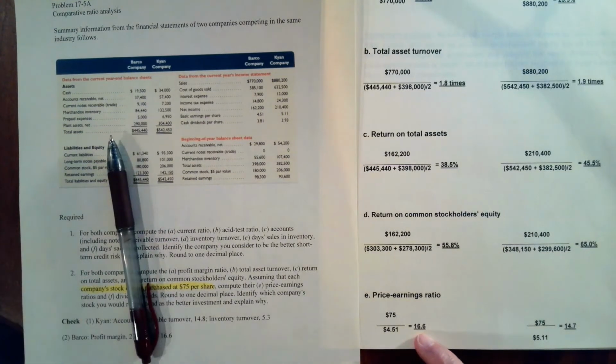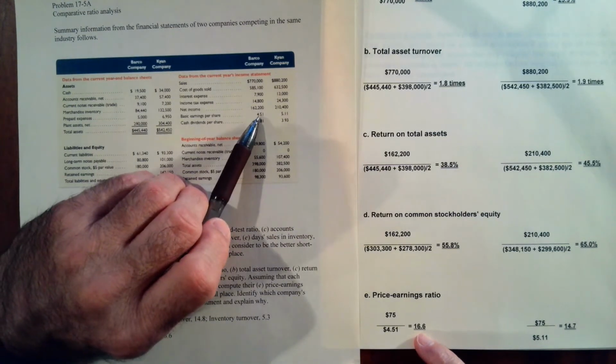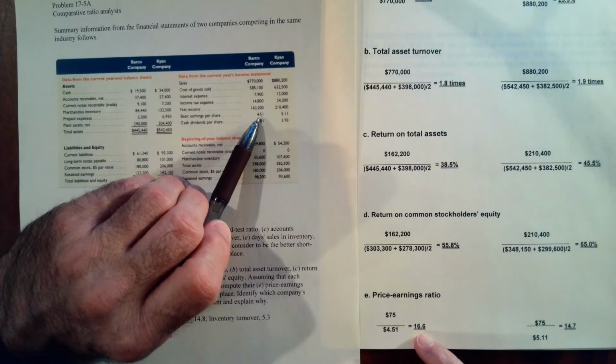In other words, what they're saying is, how good is the market price for a share of stock compared to the earnings per share? And this is calculated by taking net income divided by total shares outstanding.